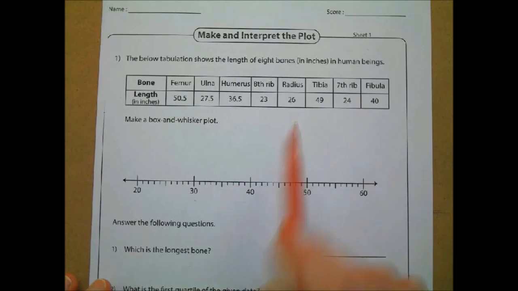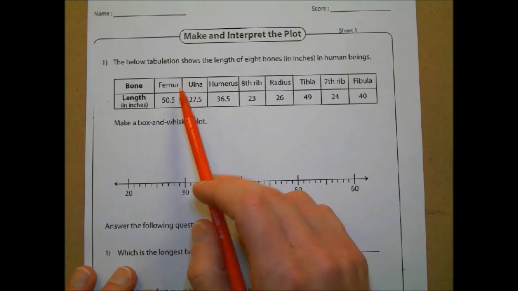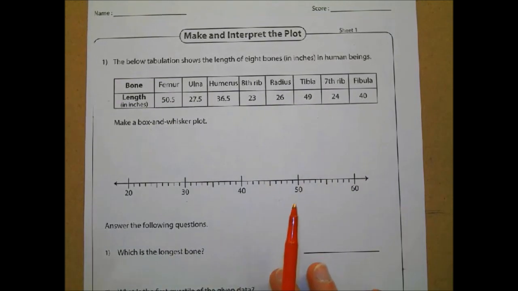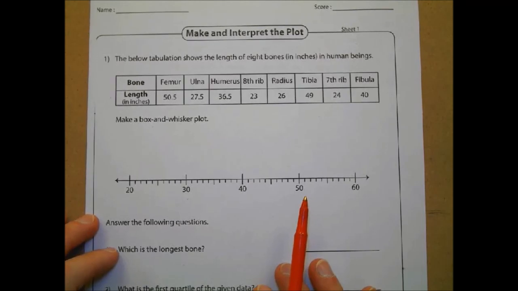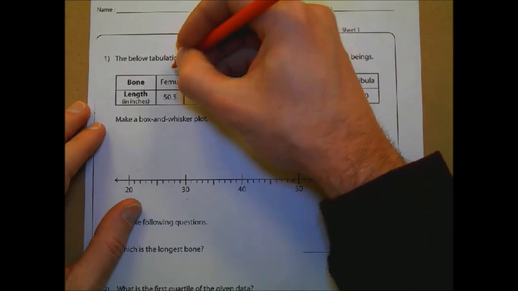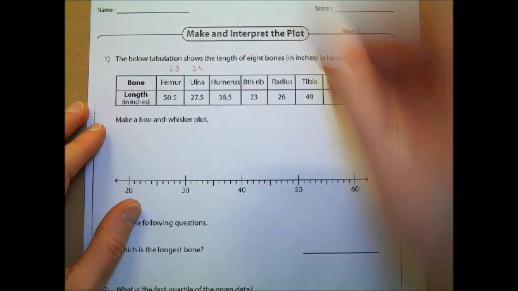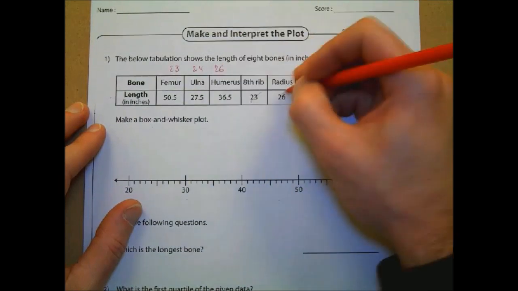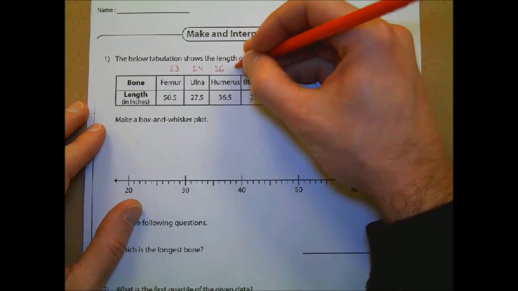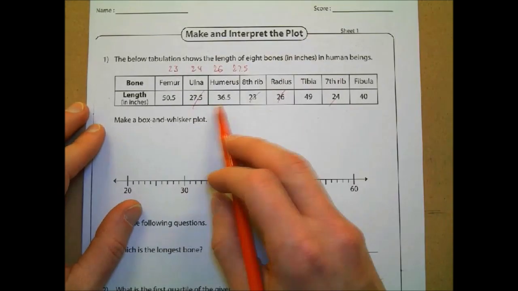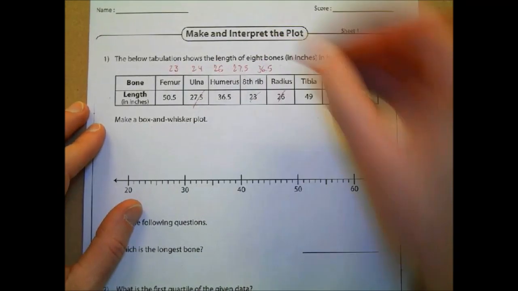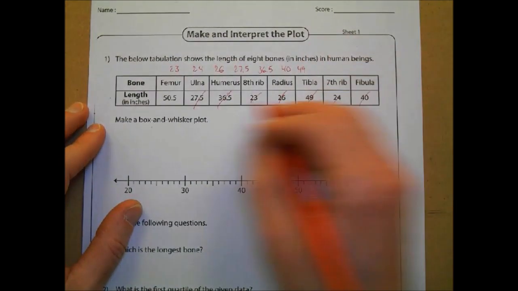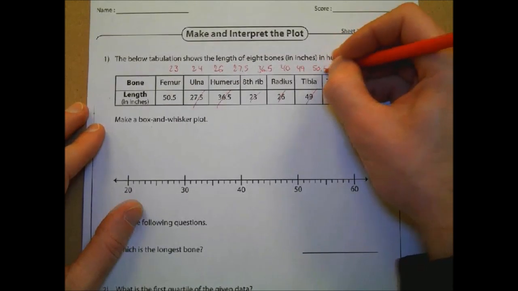I'm just kidding. Anyway. So we've got some lengths of bones here, all right? And we're going to put them in numeric order first before we try to make this box and whisker plot, okay? So numeric order looks like our lowest number here is 23, followed by 24. And then 26. And then 27.5. And then 36.5. And then 40, 49. And then finally 50.5. Okay.